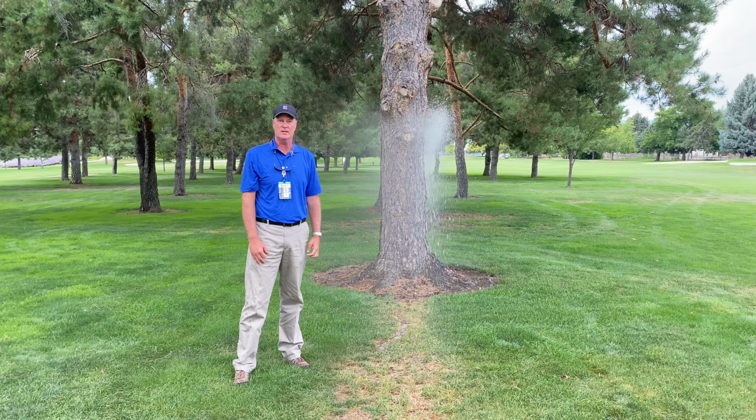The trees here at Hillcrest Country Club are a great asset, and Joe and his team have an excellent long-term tree care plan in place and are executing that plan. And that will help Hillcrest Country Club continue to be the premier club in Boise.